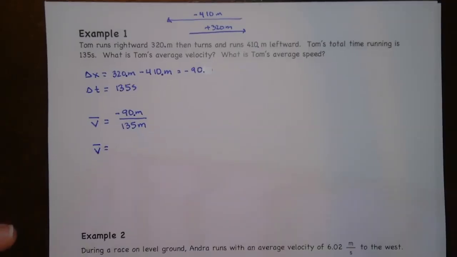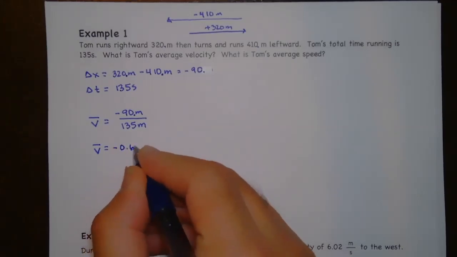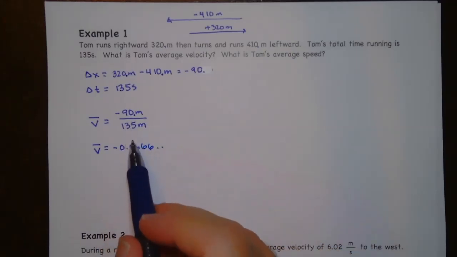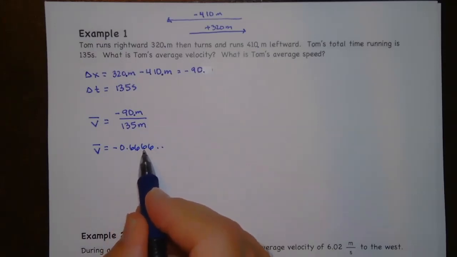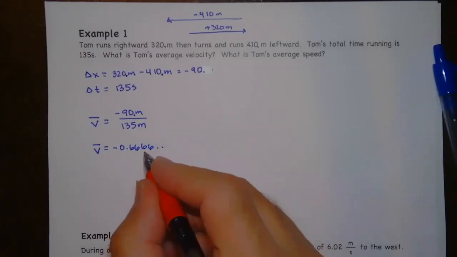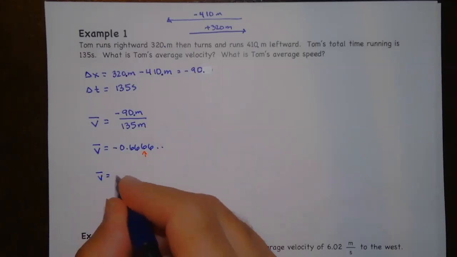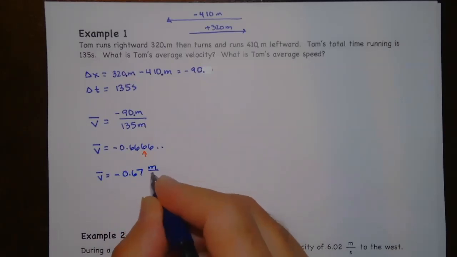So V bar would be, I'm going to grab my calculator and I'm going to put in negative 90 divided by 135. And I get negative 0.6666, and so on, right? If I want to go to two significant figures, so there's my first one, there's my second one, here's the third one, right? I got to use this third one to figure out how to write that second one. So my average velocity would be negative 0.67 meters per second.